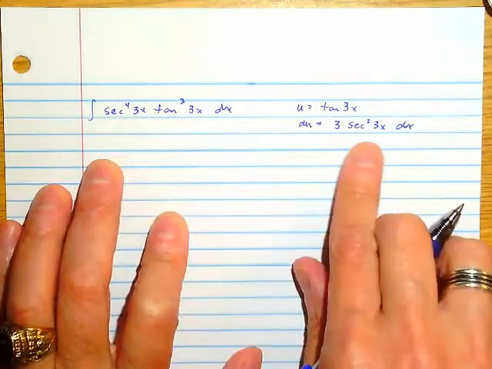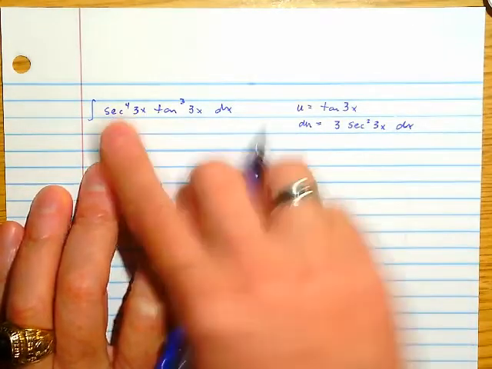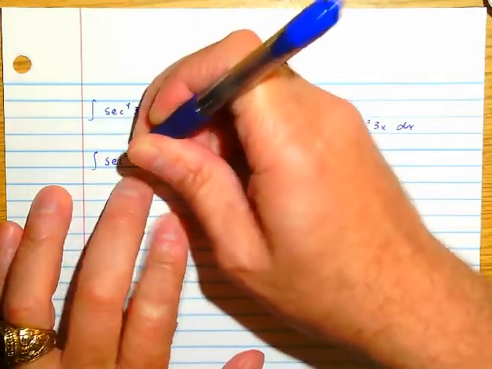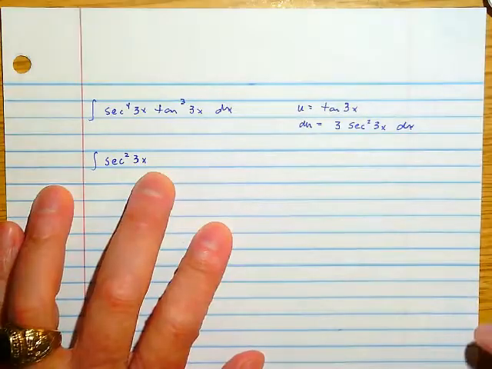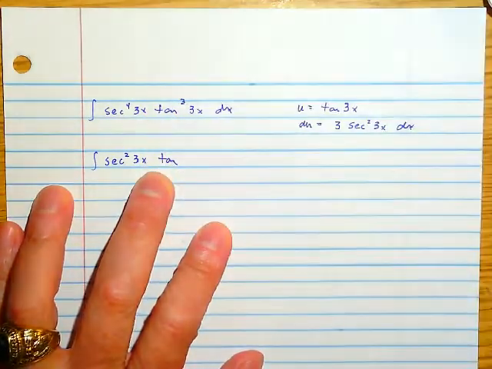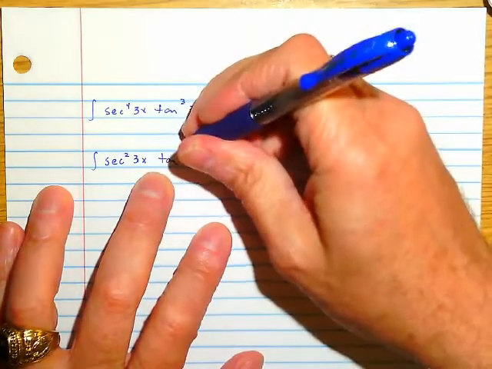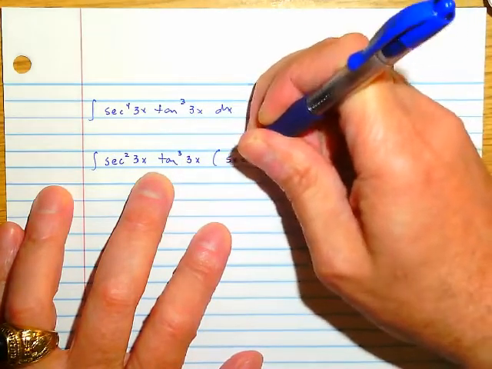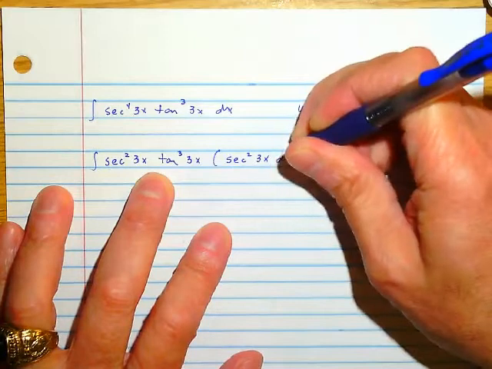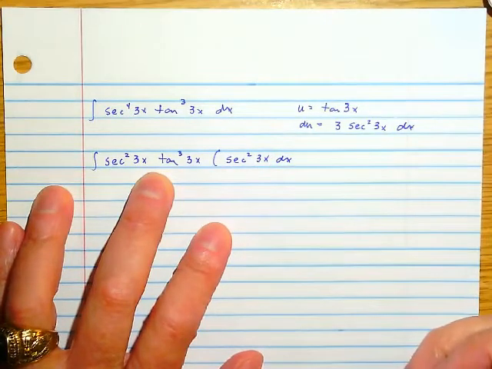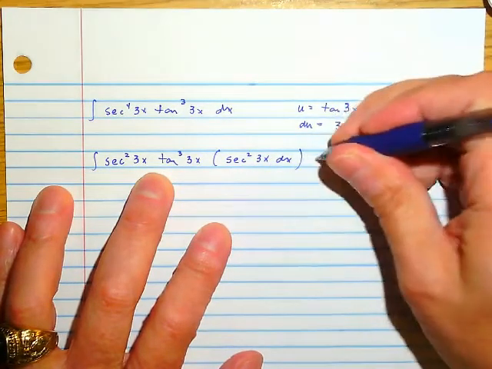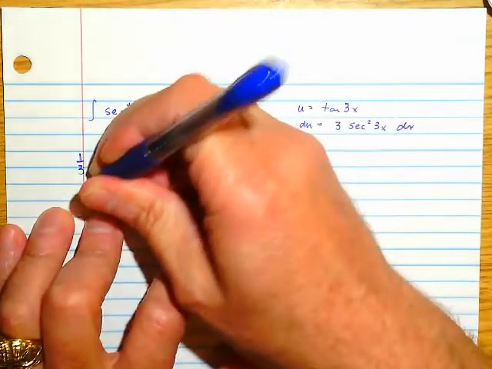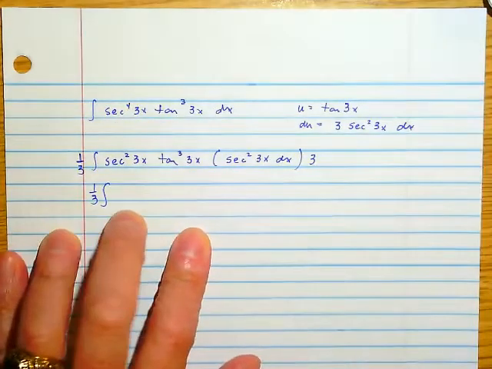So I'm peeling off secant squared. I've got 4 of them. I need to save 2 of those for my du. So I'm going to peel off 2 of them. That means I got 2 left. Secant squared 3x, tangent to the third 3x, times secant squared 3x dx. Now, we need a 3 to finish our du, which means I need a 1/3. So I'm going to go u substitution now.